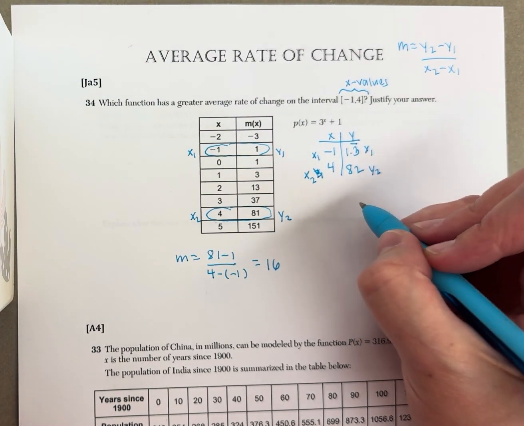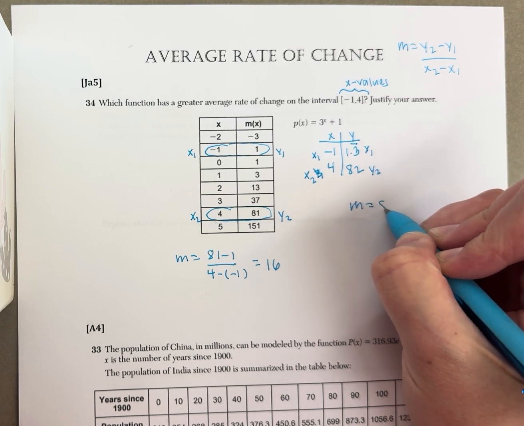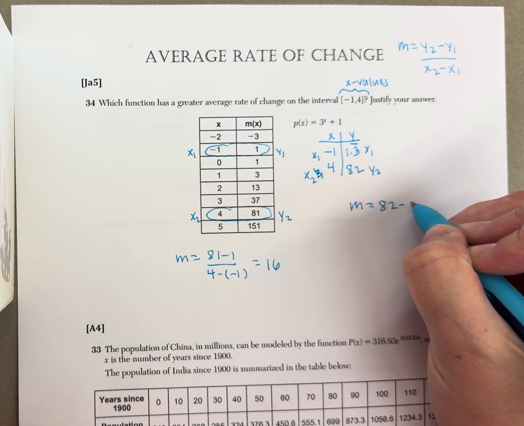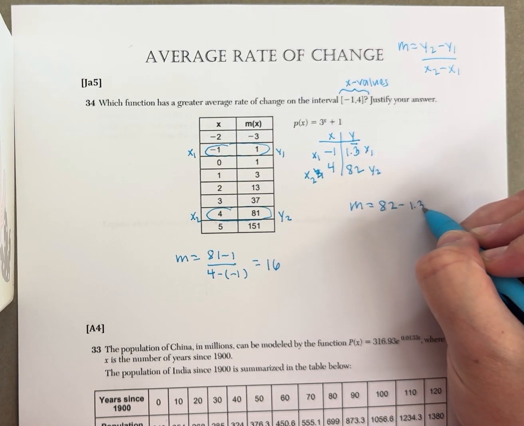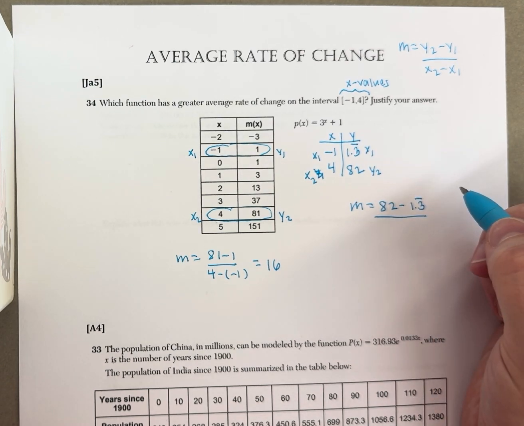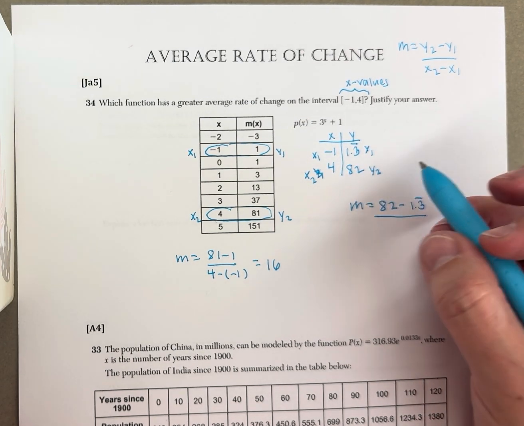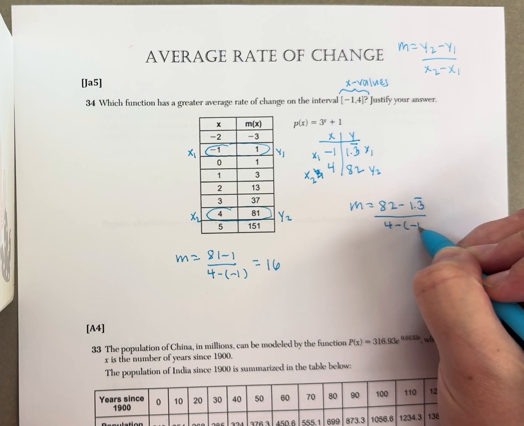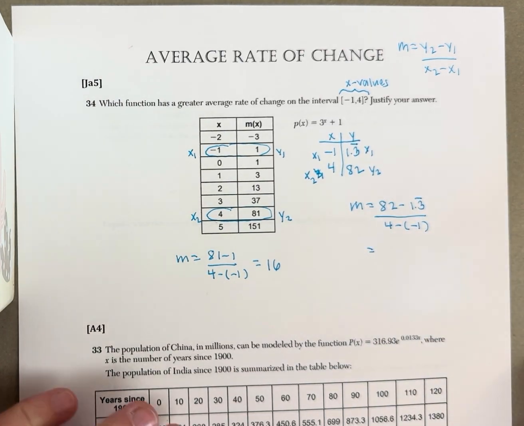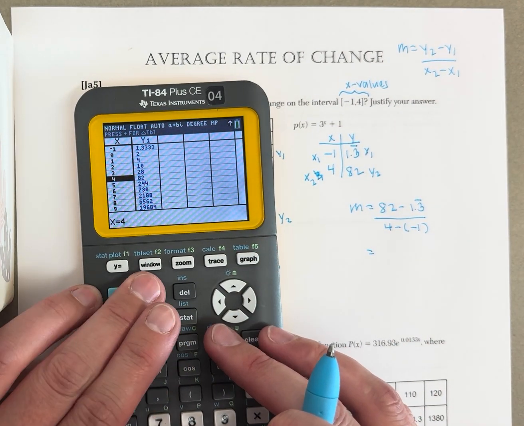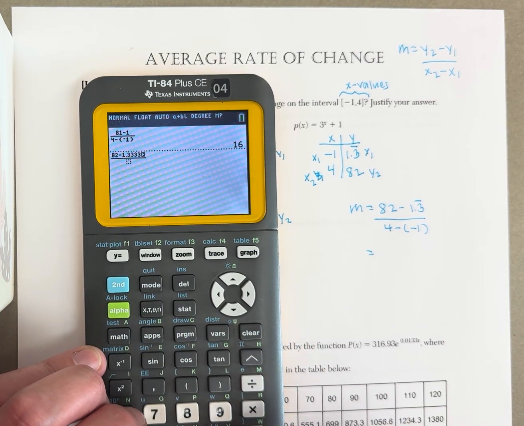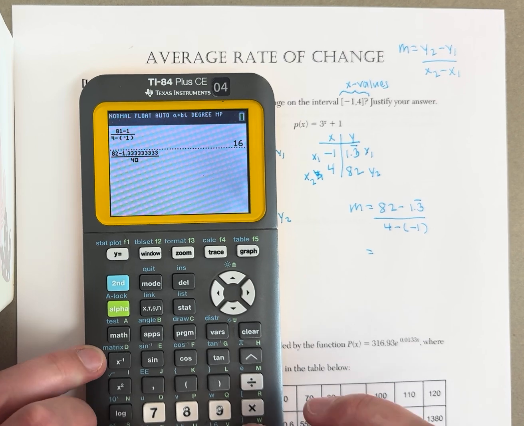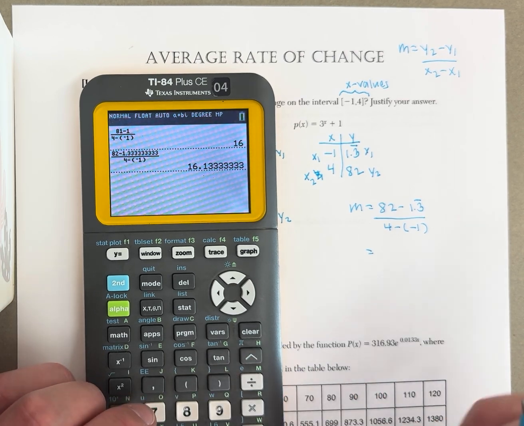So I'm going to do y2, which is 82, minus, or y2 minus y1, which is 1.3, over x2, which is 4, minus x1, which is -1. Throw that into my calculator. 82 minus 1.3 repeating. I'll just put a bunch of 3's in. 4 minus -1.